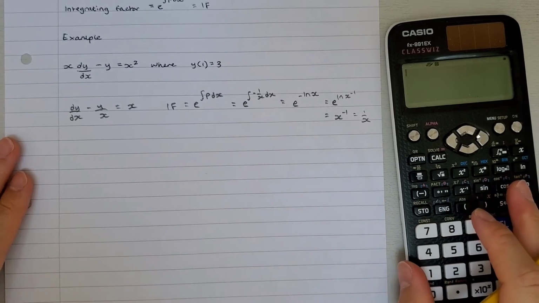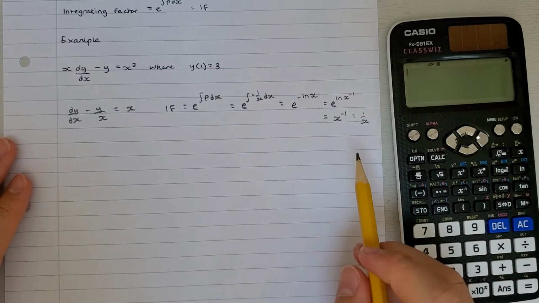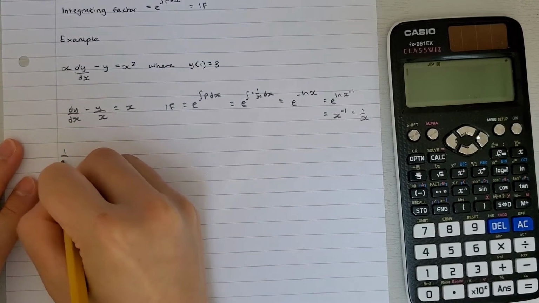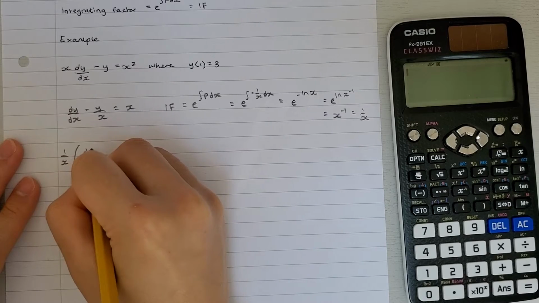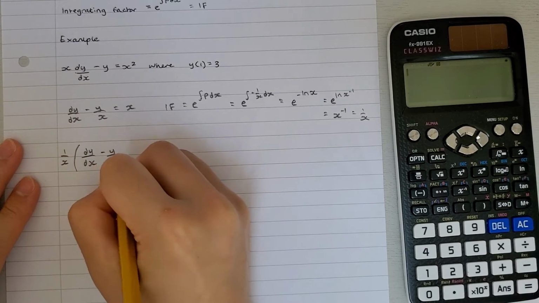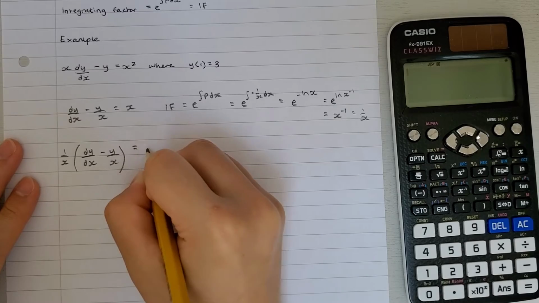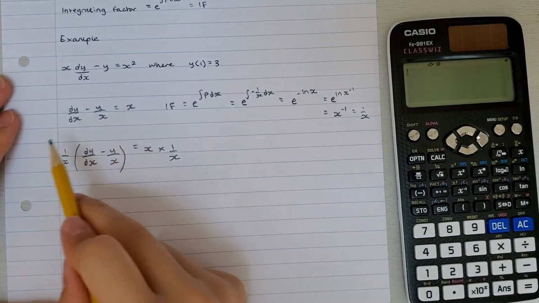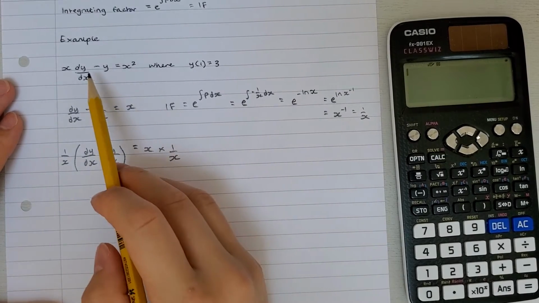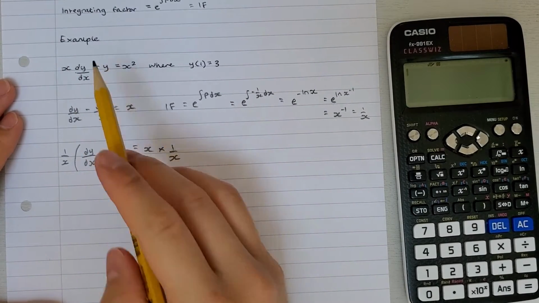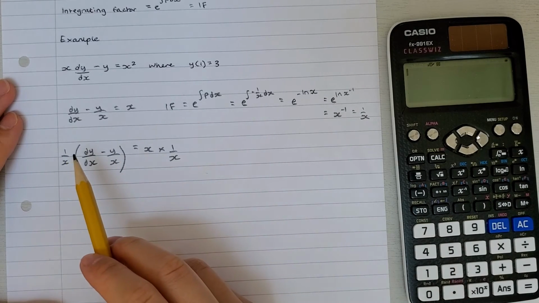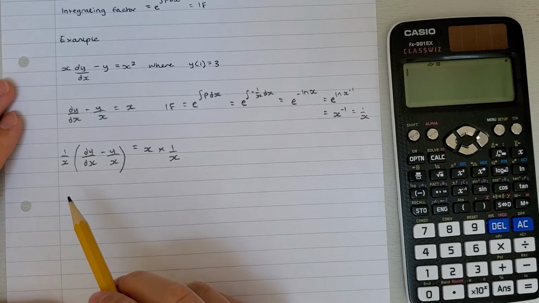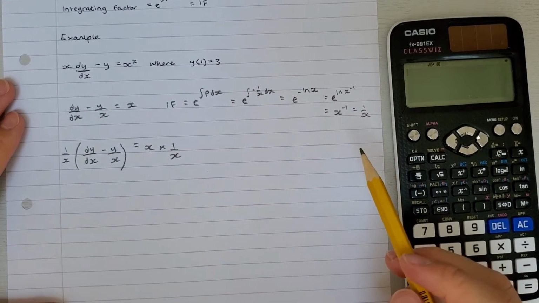So now that we've found the integrating factor, we are going to multiply the integrating factor by both sides. So we have 1 over x, we have dy by dx, and we have the minus y over x equals x multiplied by 1 over x. Now for this left side, it's a general rule that once it's in this form and you multiply it by the integrating factor, it's equivalent to the differential of y multiplied by the integrating factor.